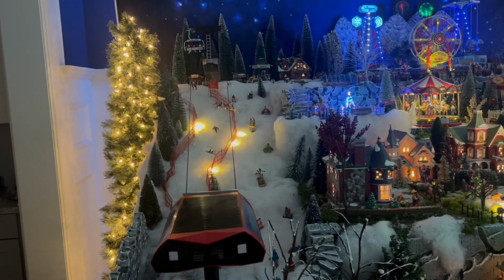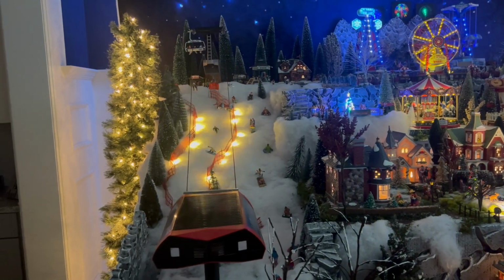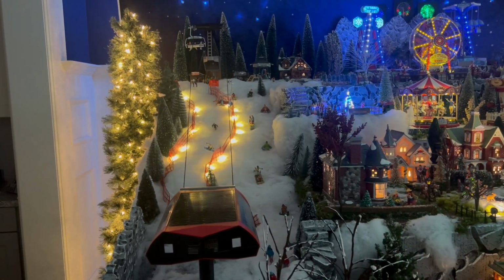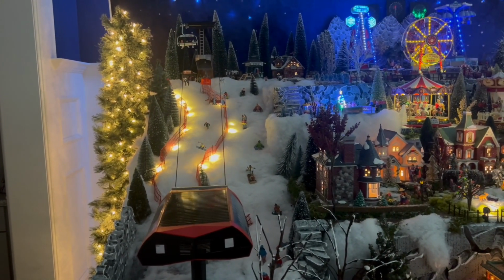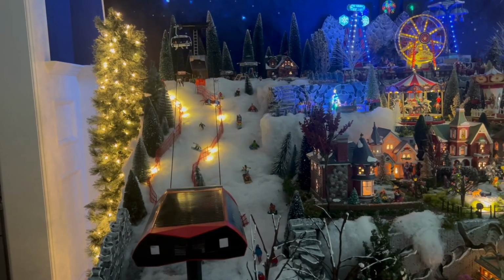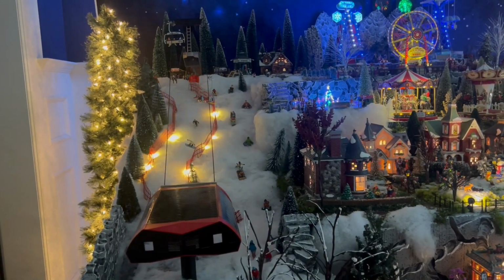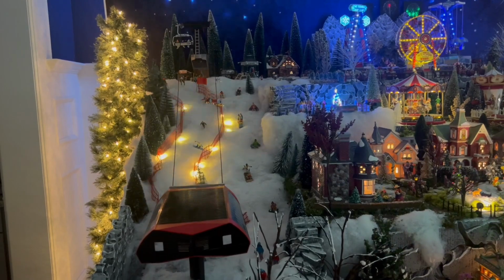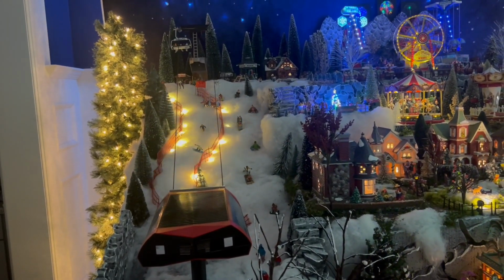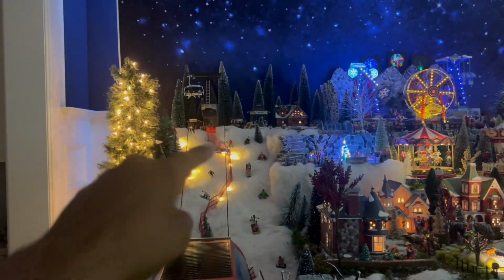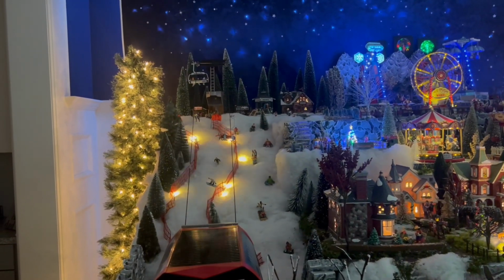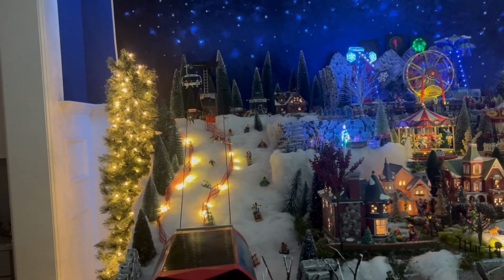Now, these lights do have a few different setting options. I chose the flashing option because I thought it looked fun for the space. Now, also, another thing I did in this area was add a blue spotlight to the top of the ski mountain. I will go ahead and turn that on now so you can also see the difference that makes as well.